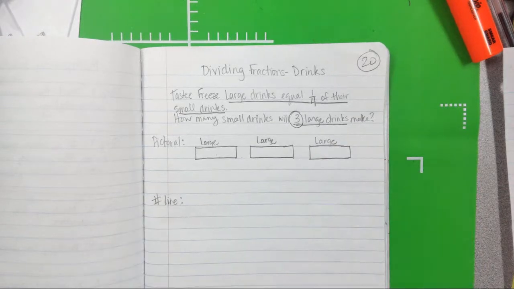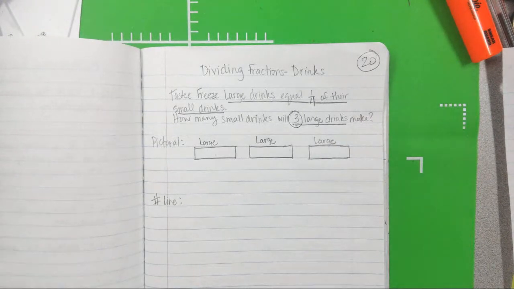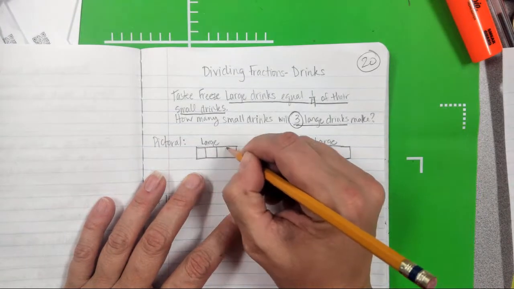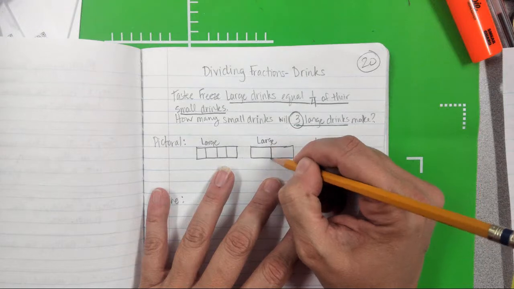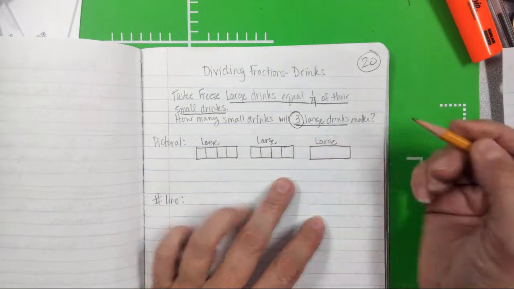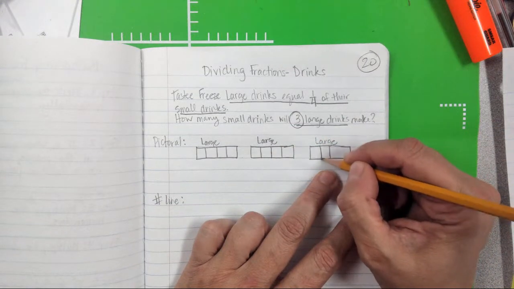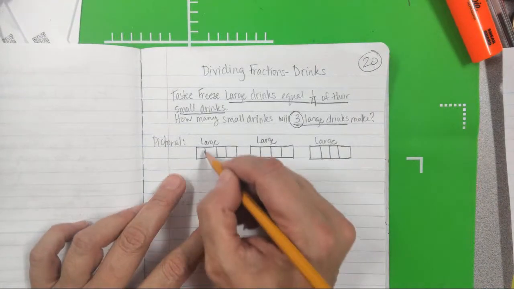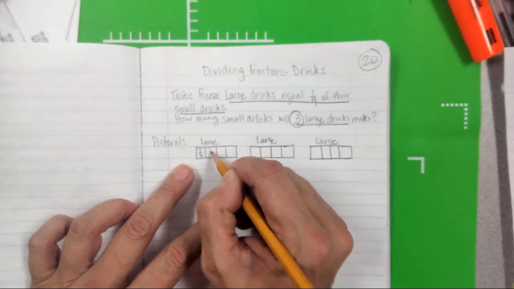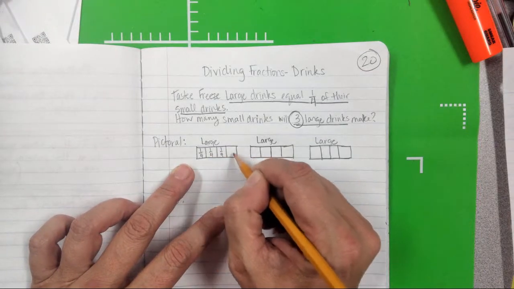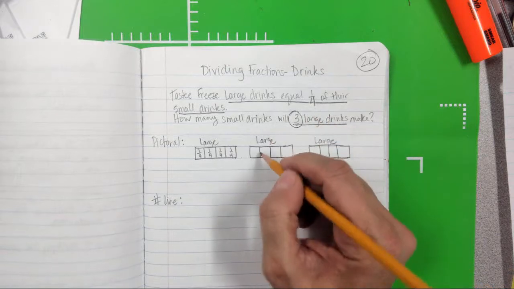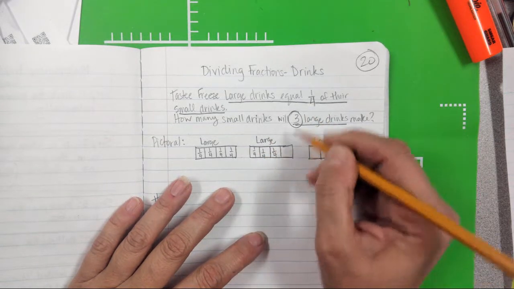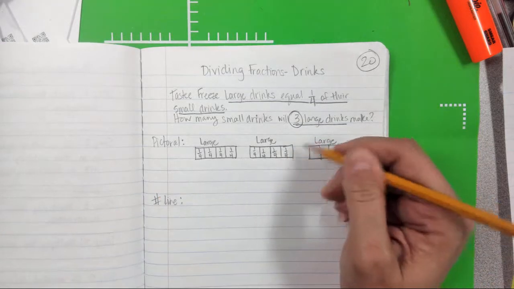Okay. And then we had to split that large drink into what again? 4. Good job. So, if you draw a line in the middle and then half the other 2 sides, it works pretty well. Okay. So what are these? This ends up being 1/4, 1/4, 1/4, 1/4, 1/4, 1/4, another 1/4, and yet another 1/4.